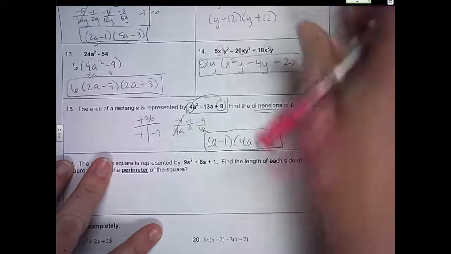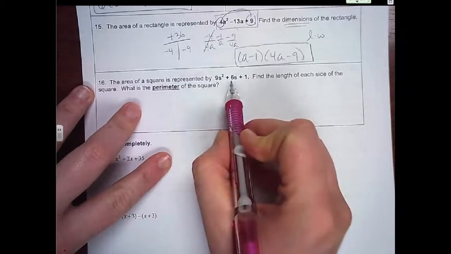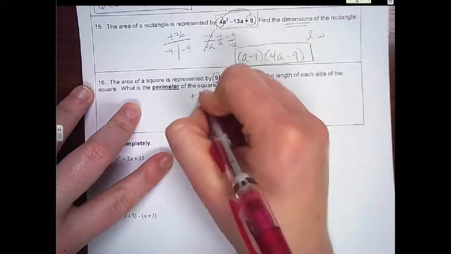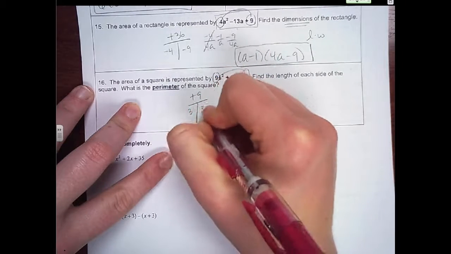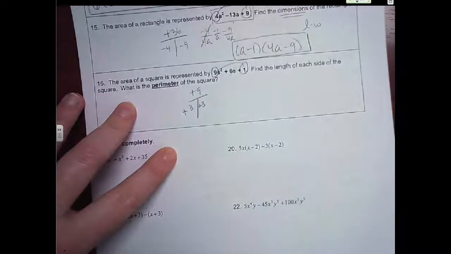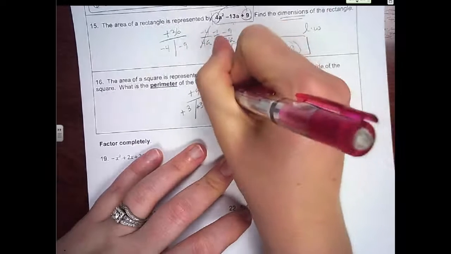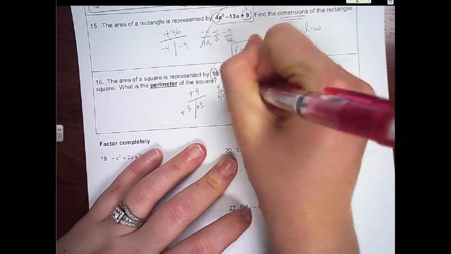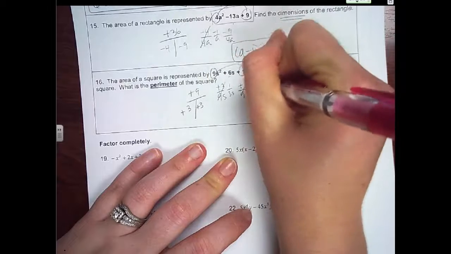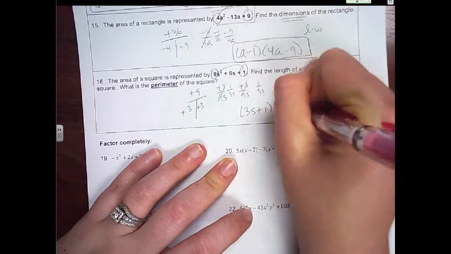This is the one that's a little bit different. They give you the area of the square, so let's first find the length of the sides. So you factor it like normal. So positive 9, 3 and 3, both positives. So divide each one by 9s. So that reduces to 1 over 3s. So 3s plus 1, 3s plus 1.